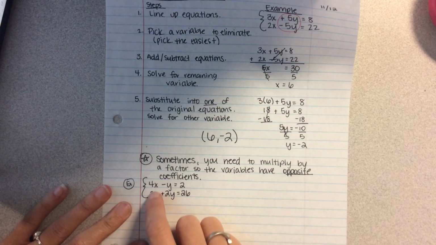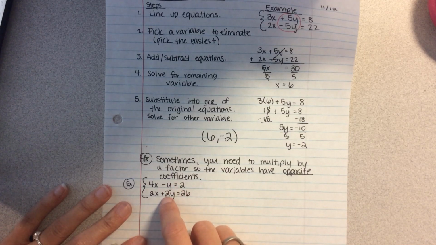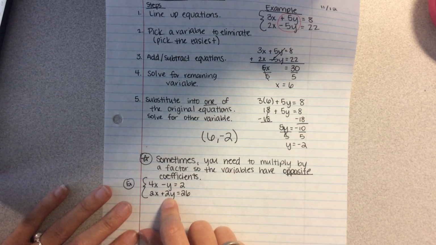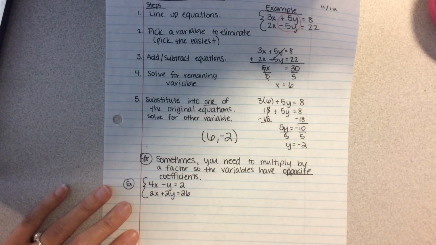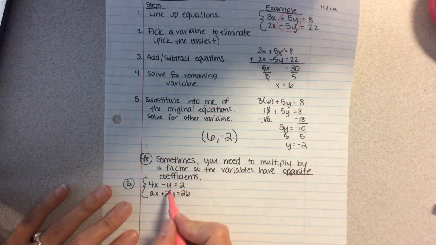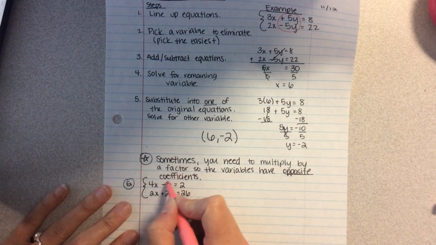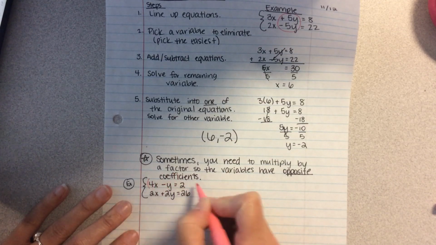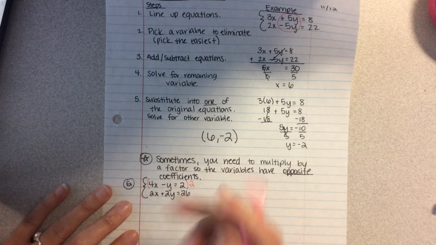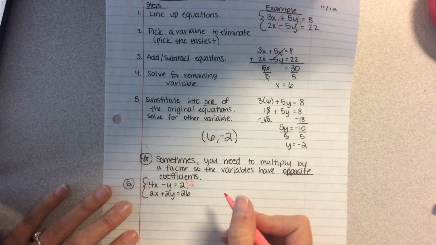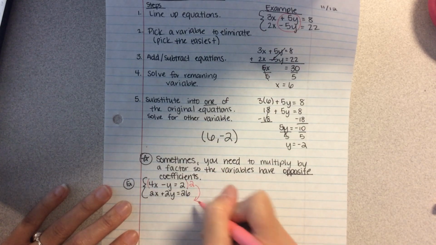I can see that my x terms, 4 and 2, would not cancel out the way that they are, and then I have negative y and positive 2y, and those also won't eliminate. So I'm going to have to multiply. I'm going to choose to eliminate the y values. So I need to make this minus y into a minus 2y. So I'm going to multiply that entire equation by 2, and I'm going to write it down here.